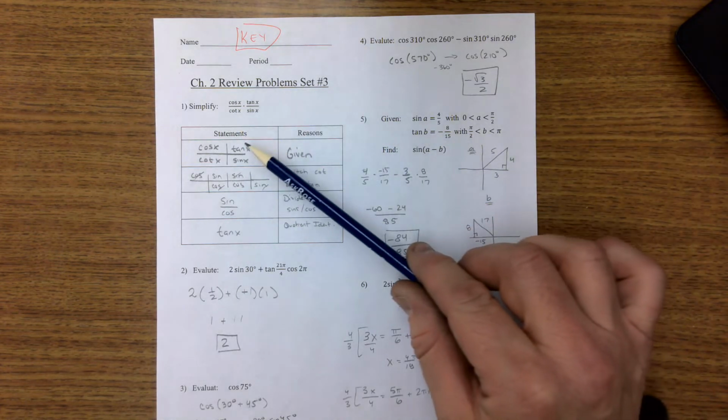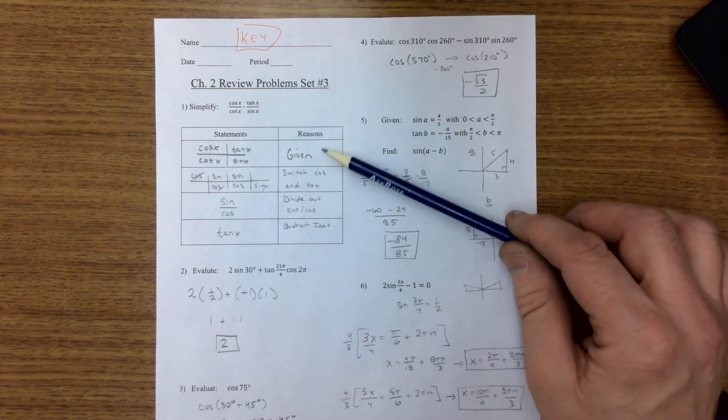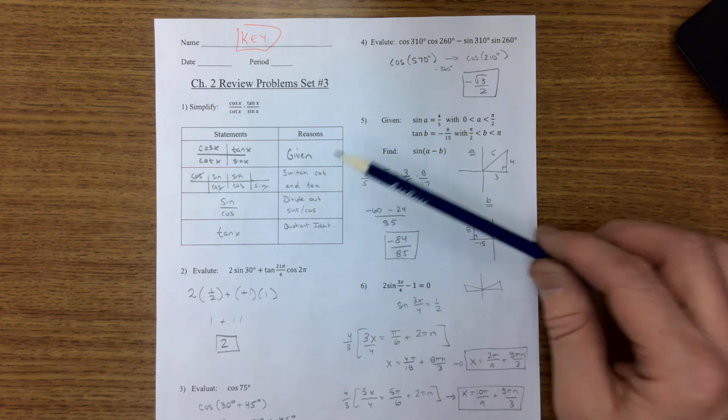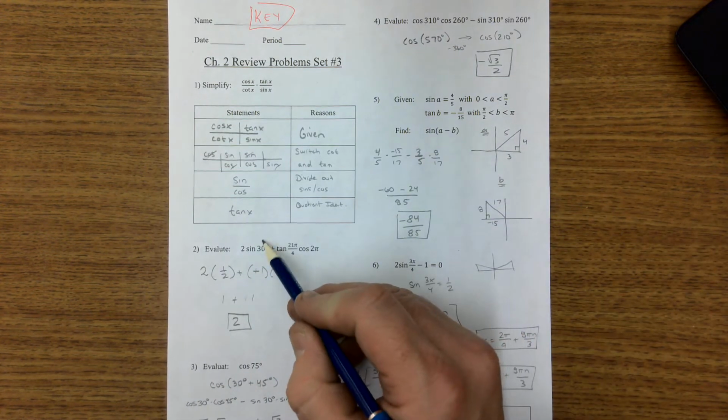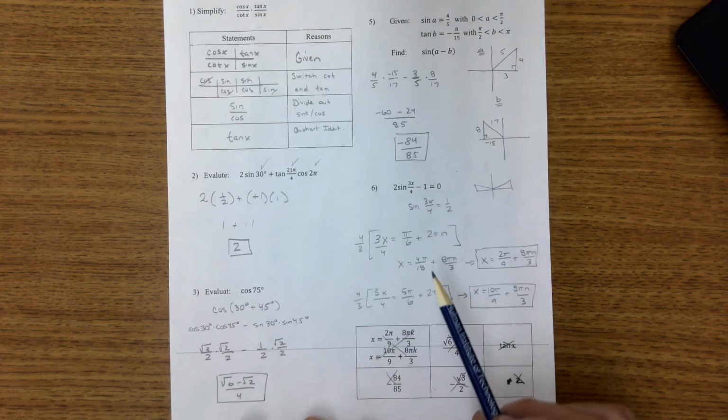Number 1, simplify this down to tangent. Write what you're doing here. If you don't know the exact words, that's fine. Just write down what you did, like I switched cosines and tangents out. All of these are on the unit circle, so find them on the unit circle, do the computation.